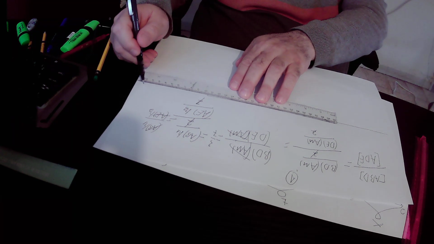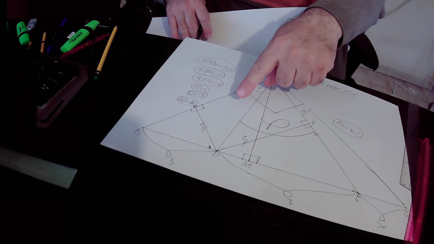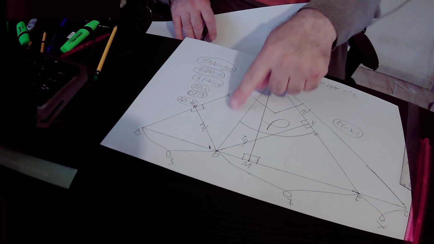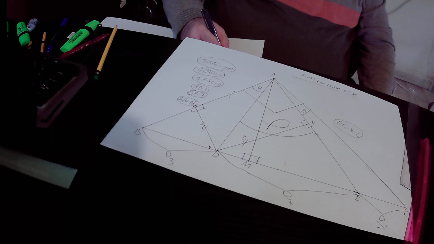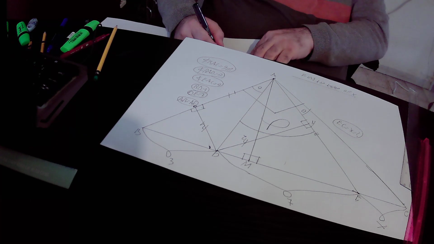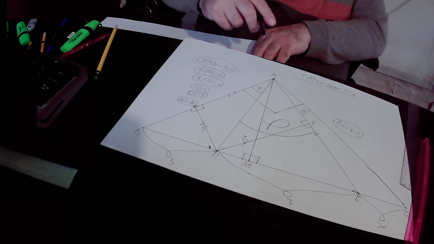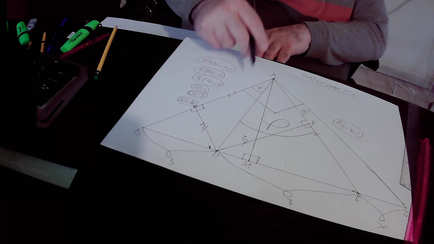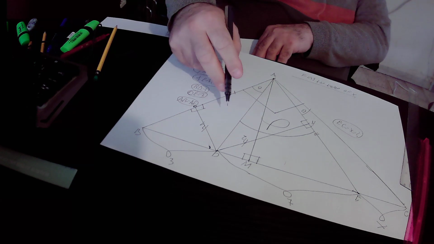What is the value of H1? Here we will focus on the right triangle, triangle ADO. In this right triangle, we know that sine theta is equal to H1 over AD.